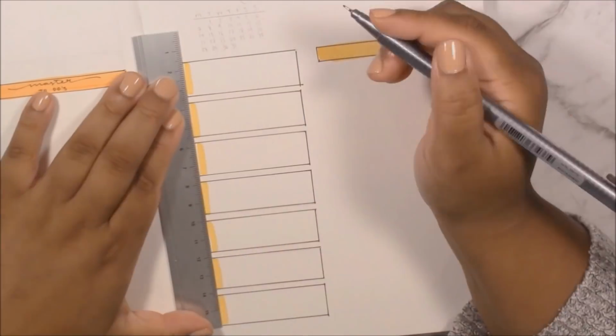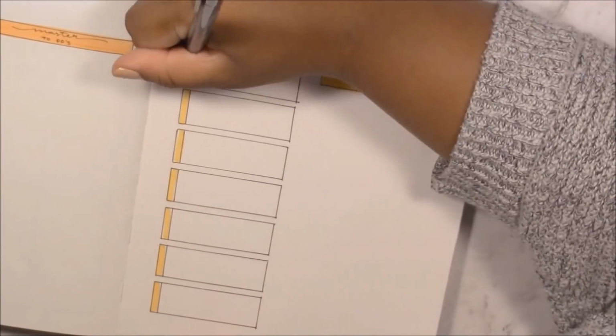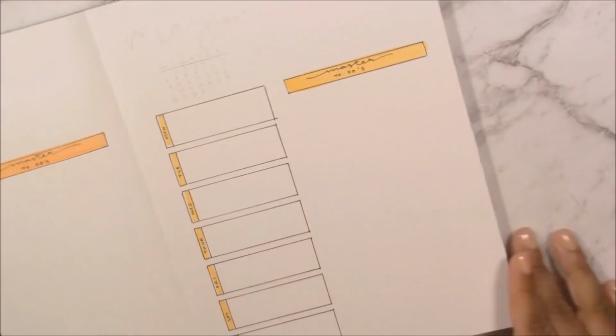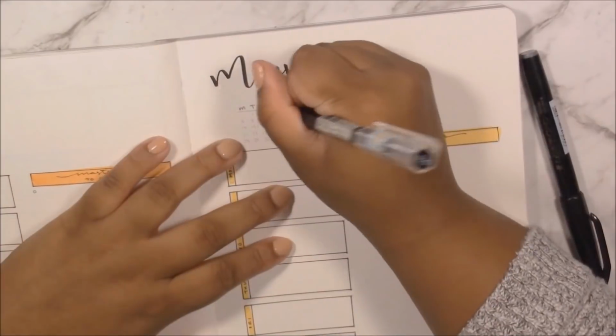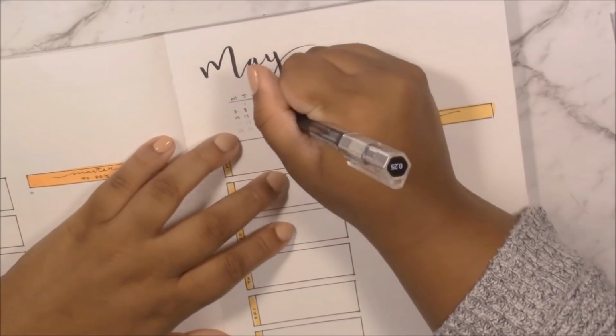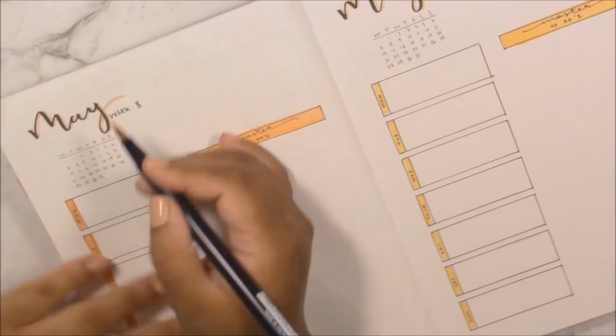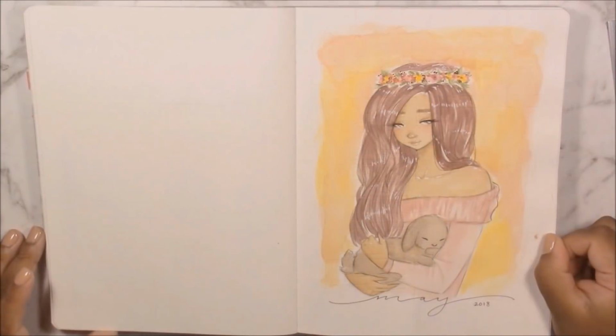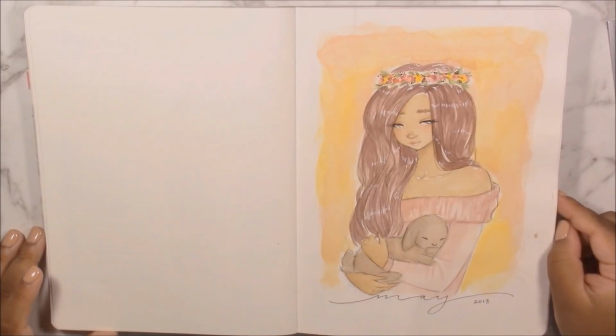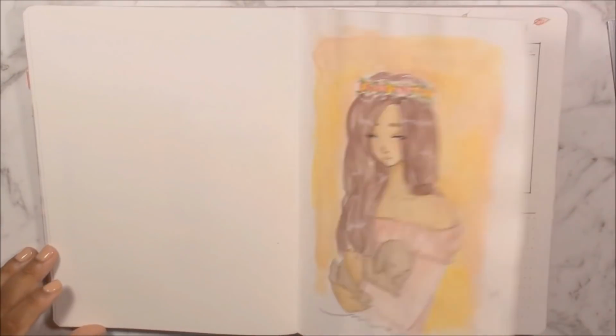I'm also putting down the month, and also next to it says week 8 and week 9 on this page. That is just referring to the week of the school trimester that I'm in, and I just highlighted the little calendar. So that is my May setup, and this is the flip through.